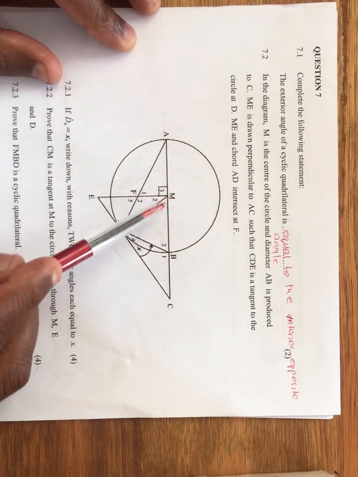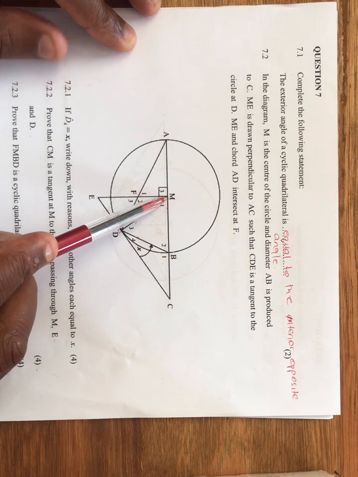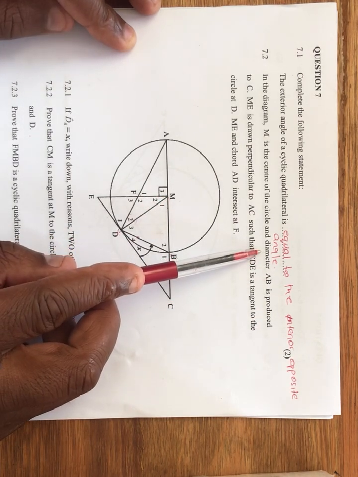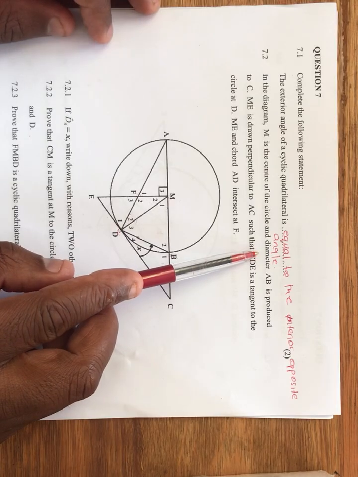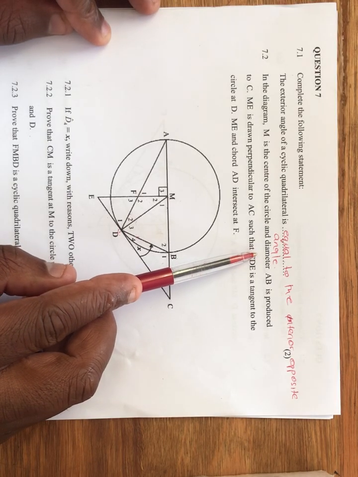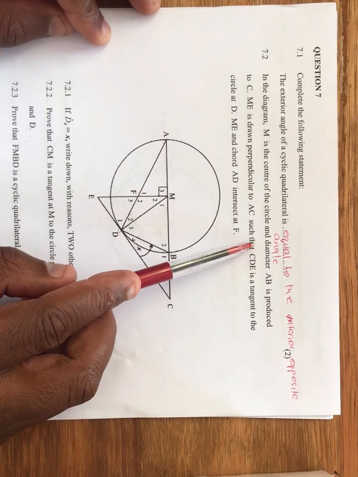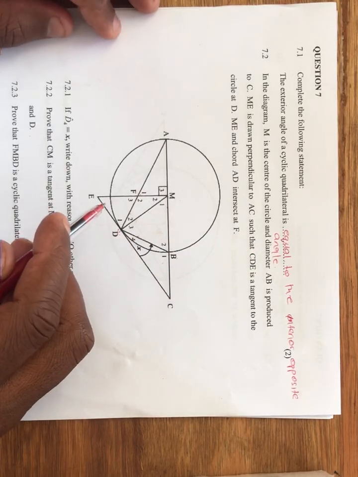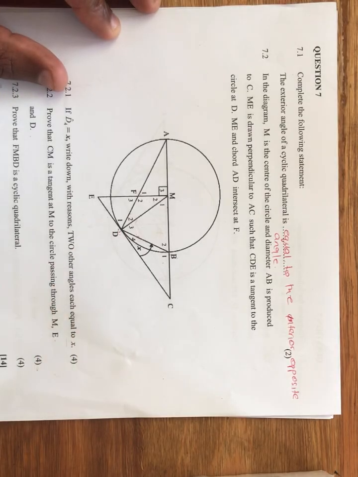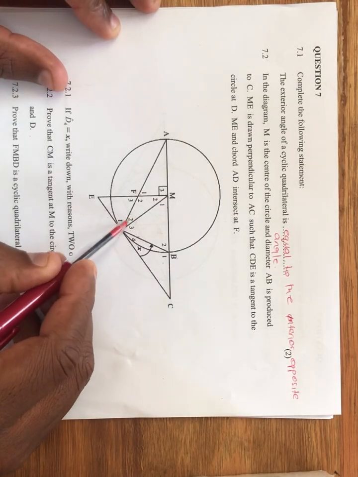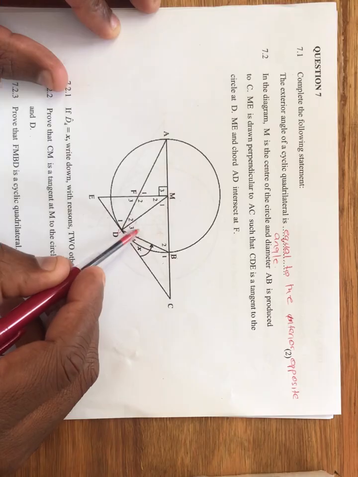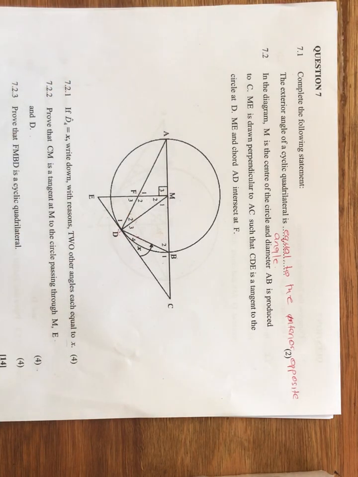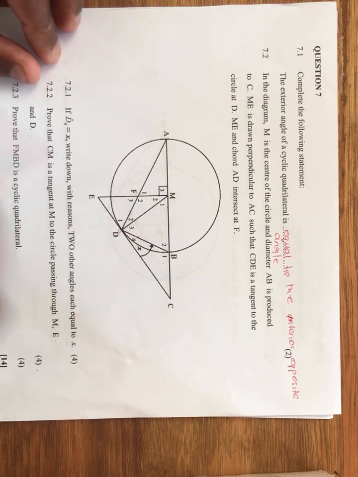Okay, so they said M is the center, and whenever they talk about the diameter, you know diameter subtends a 90-degree angle. So it's basically angle in a semicircle. Okay, so the angle in a semicircle is D2 and D3. These two angles form a 90 degrees angle, complementary angles.